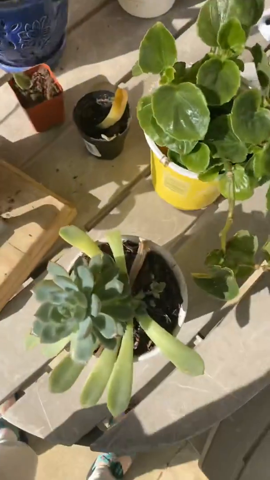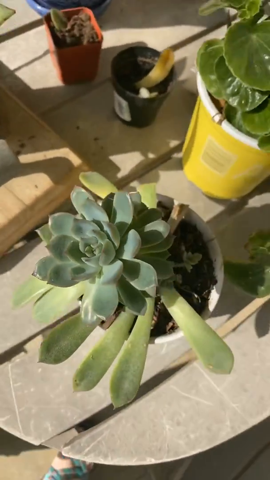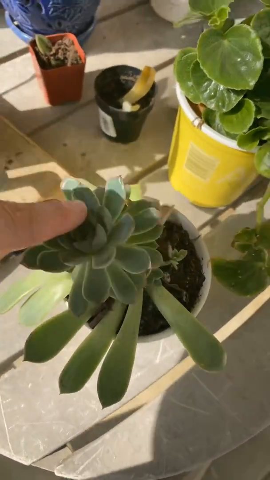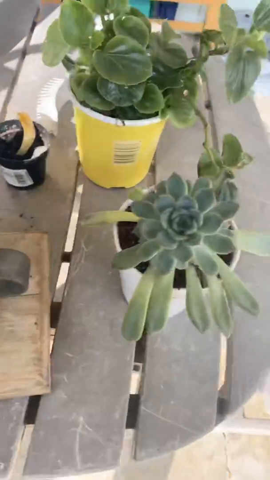Here's some more succulents. This is where Miss Wimpigler's been trying to grow her own succulents. See, they don't really have leaves, green leafy leaves the way the other plants do. They're more like little, almost like little fingers on a hand, aren't they?